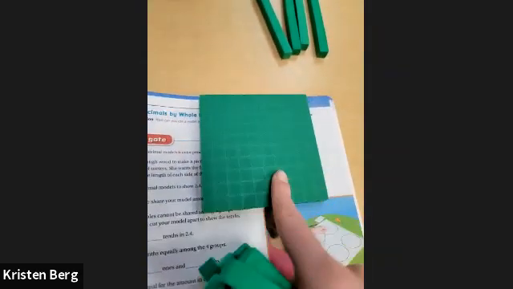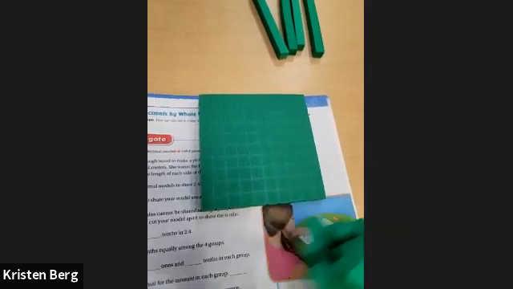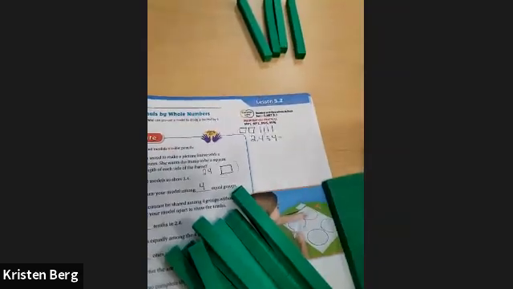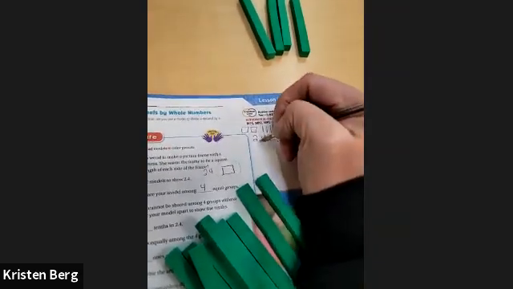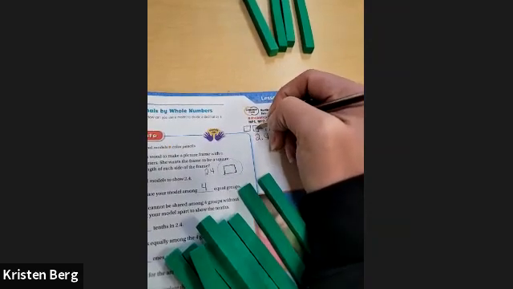So in this case, what I'm going to do is take one of these wholes and break it apart and put them into longs. So how many longs are in one of these? There are actually 10. So therefore there is 10 here.